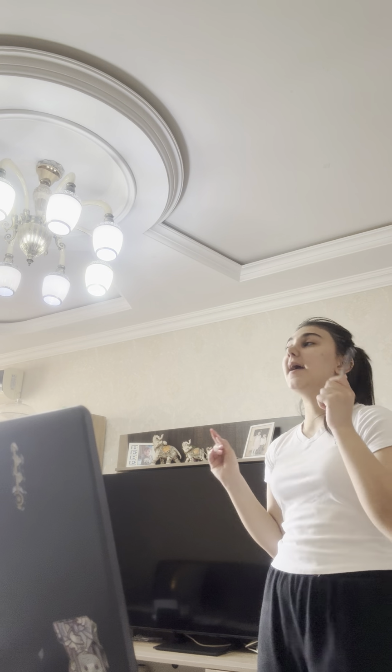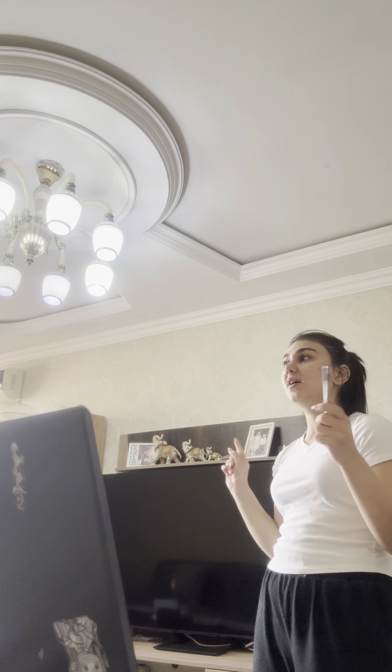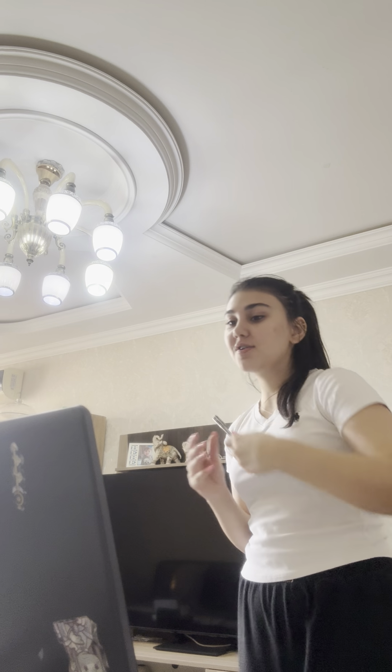Okay, guys, again, what is it? A computer. Great, this picture. That's why we are making a sentence what? There is a computer on the desk. Great. Okay, guys, and now true or false task.